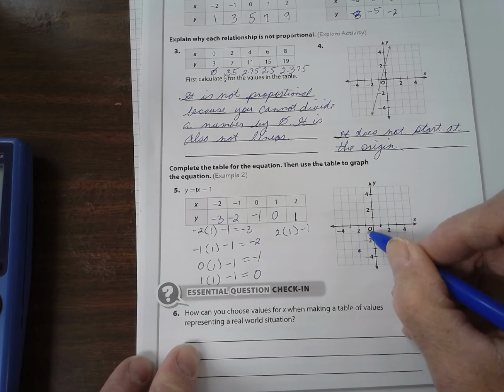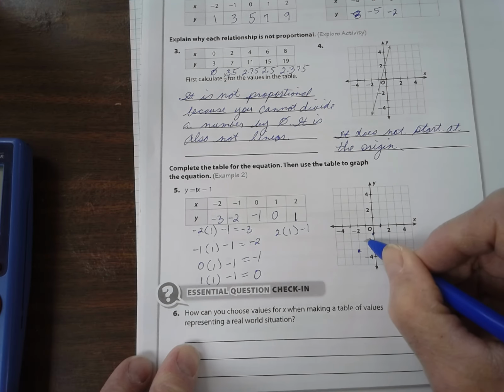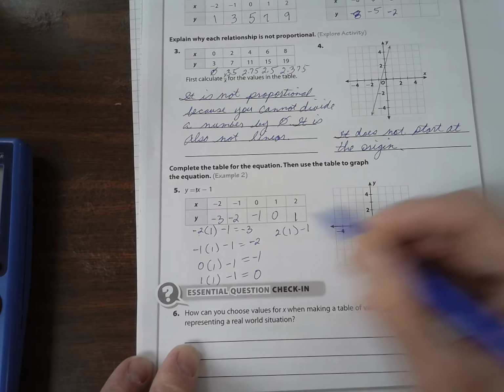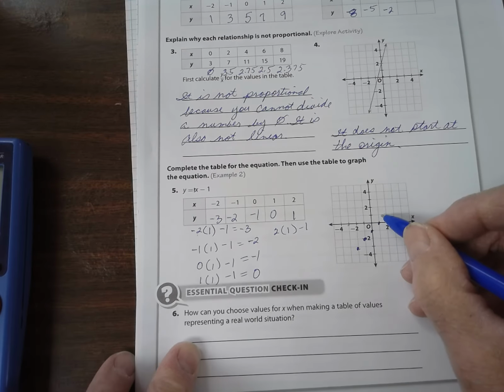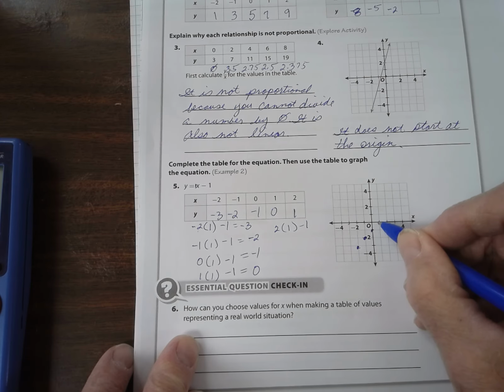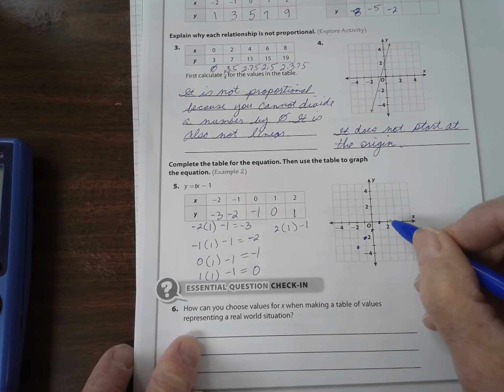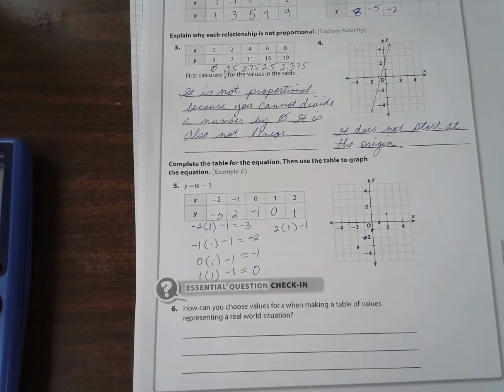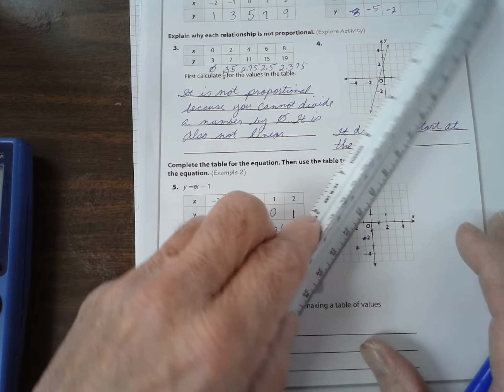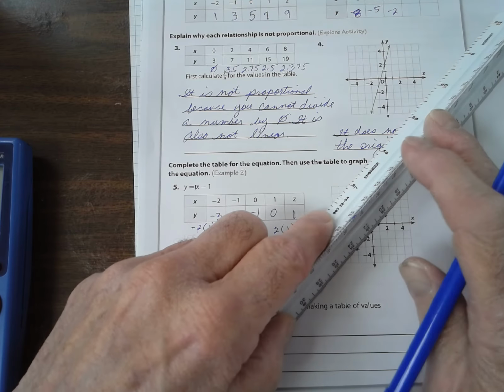Negative 1, negative 2. 0 and negative 1, I've already graphed that one. 1 and 0, I've already graphed that one. 2 and 1. Now we'll take our straight edge, because that's what I want you to use, and make a nice crisp line.